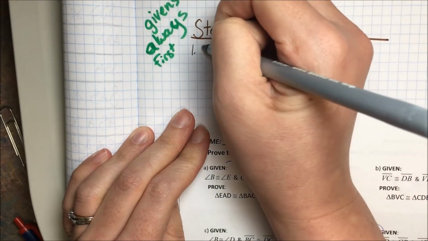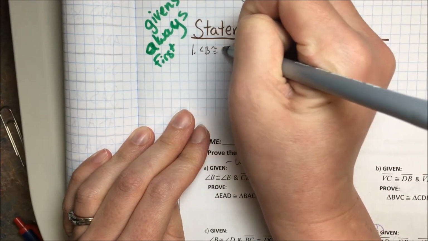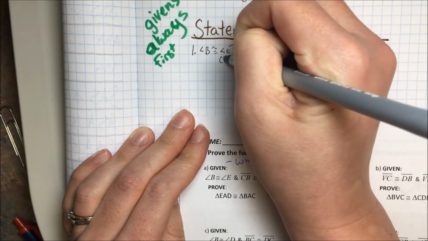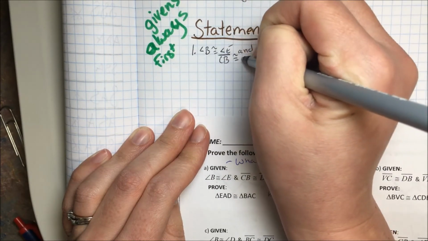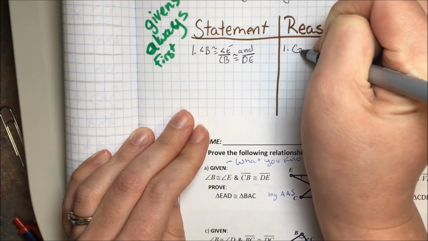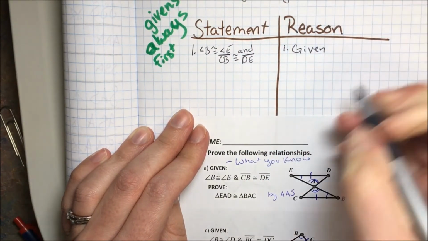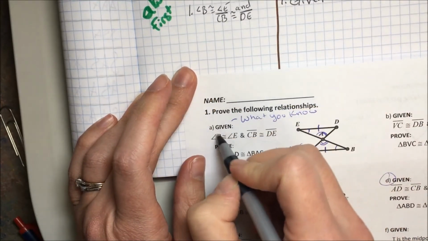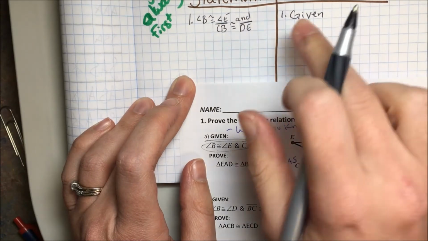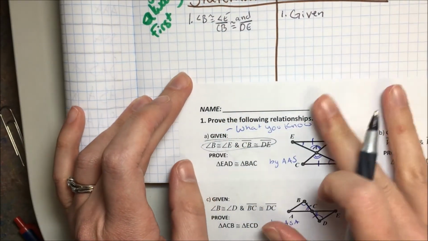Step 1, angle B is congruent to angle E, and CB is congruent to DE. And why is that? That is given. So all I did was I took my givens and I wrote them here. And the reason for them being that is because it's what's given to me.